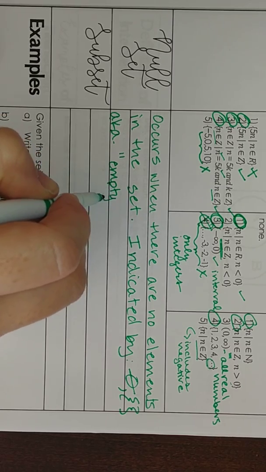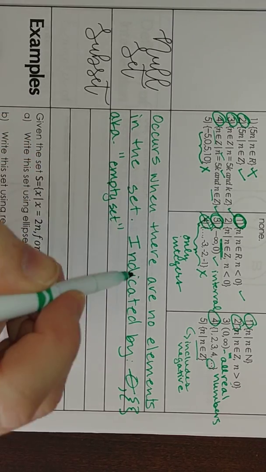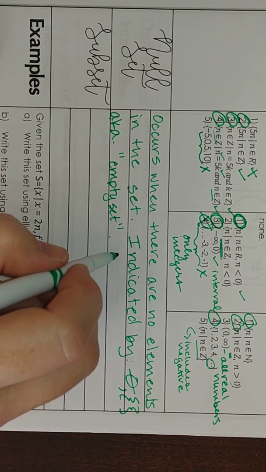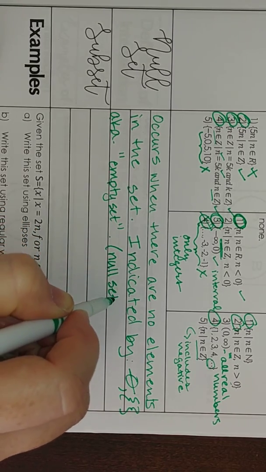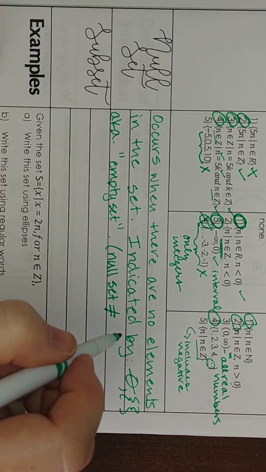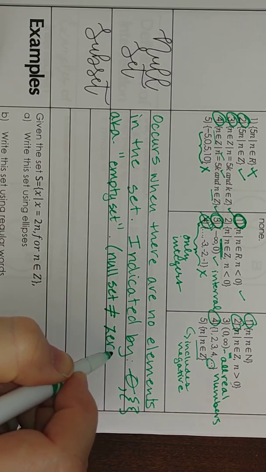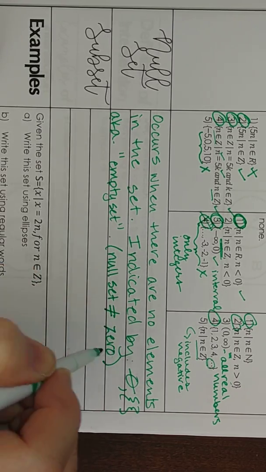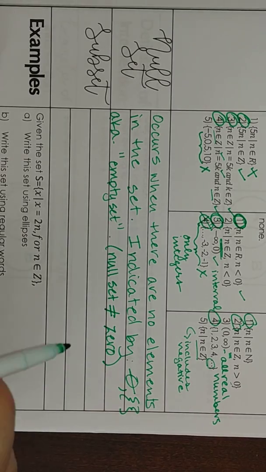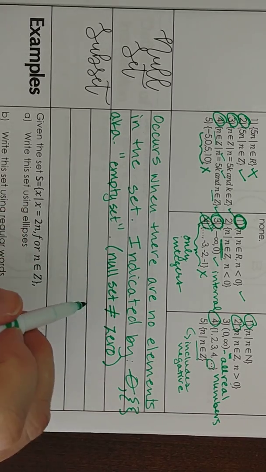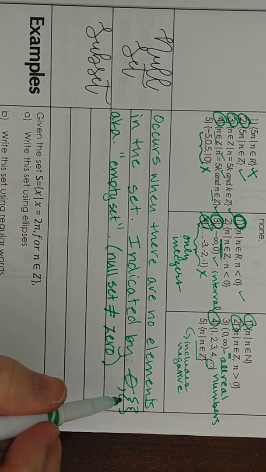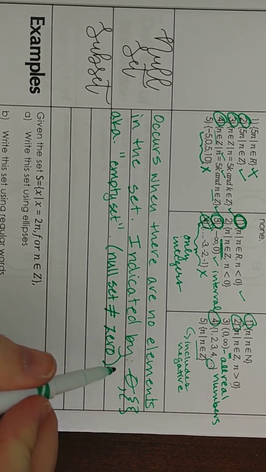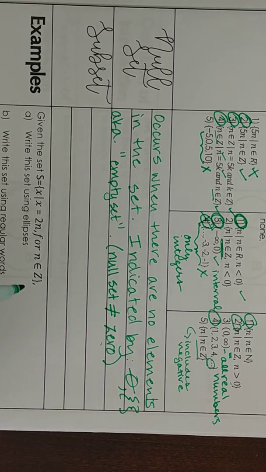I do want you to be careful though, because null set does not equal 0. Okay? 0 is actually a real number, and so it would not be equivalent to an empty set. So if there were no solution, or if it were an empty set, then you could not put 0. That would be incorrect.